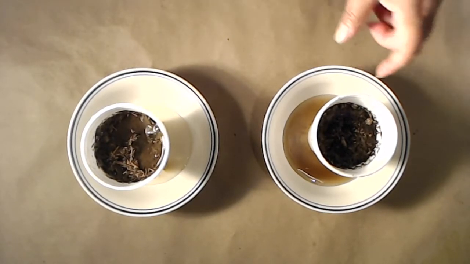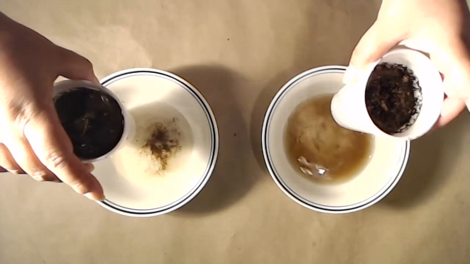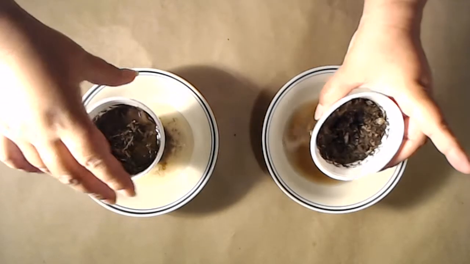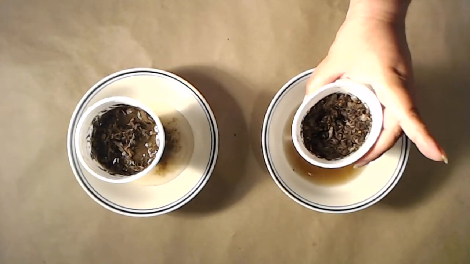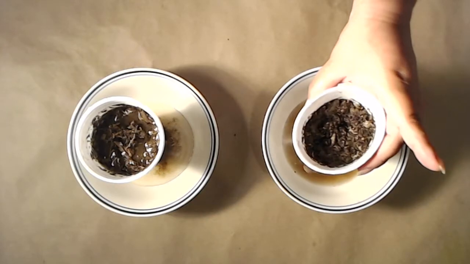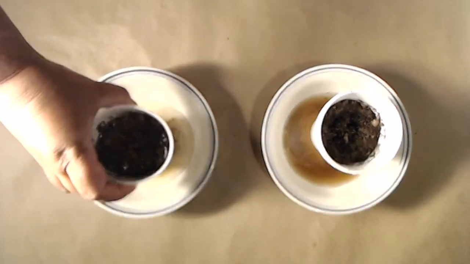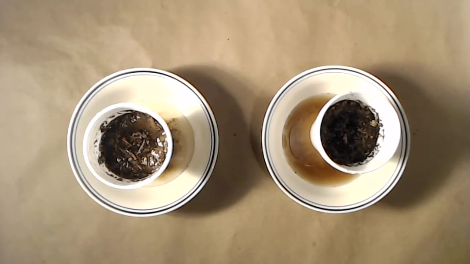Now you can see the difference between these two. So this soil, the water drained out really quickly. So we can say it might be sandy soil. And this could be more of a loam. It's absorbing and holding the water a lot better.